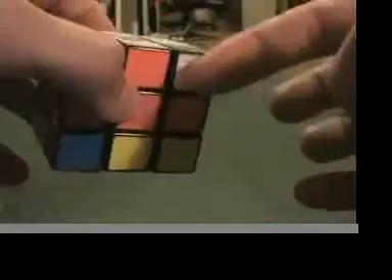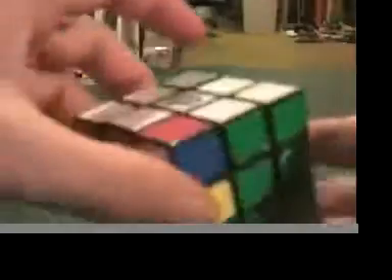The problem with that is that when you go to solve the top layer, you end up breaking apart your middle layer, and you end up losing one of those pieces. Not the most efficient way to do that.